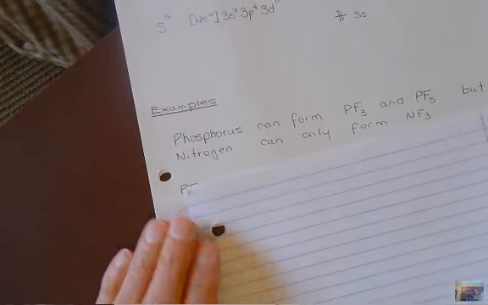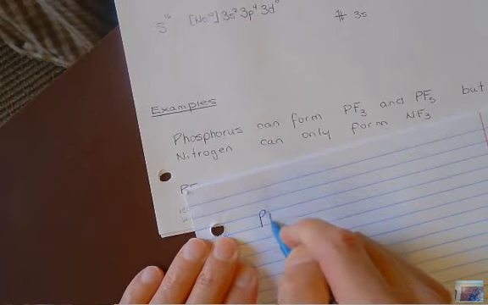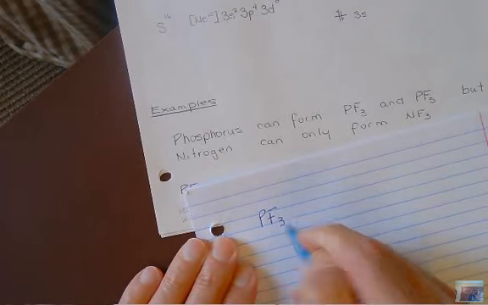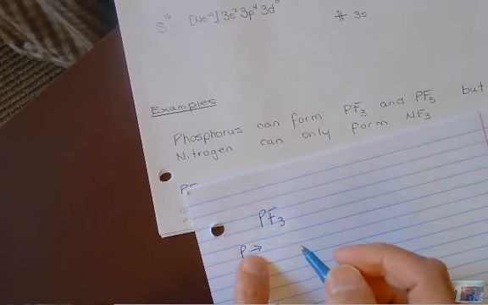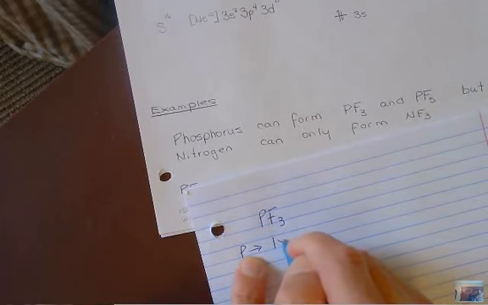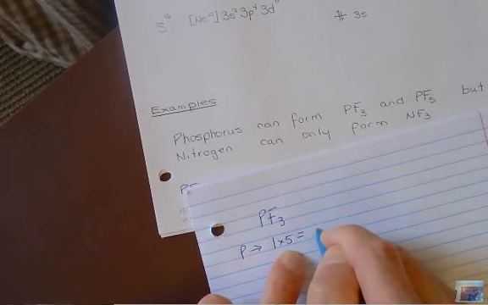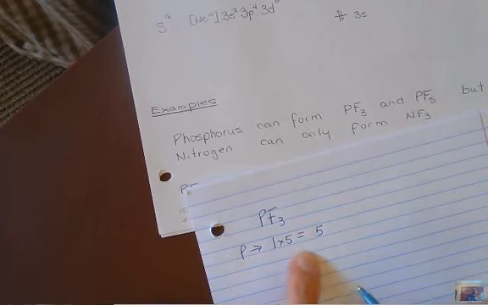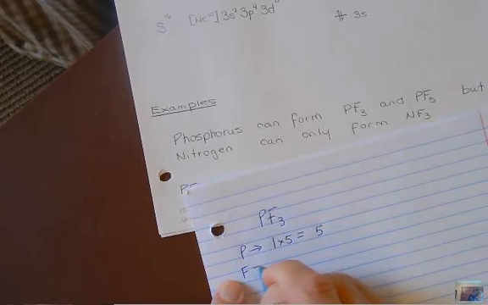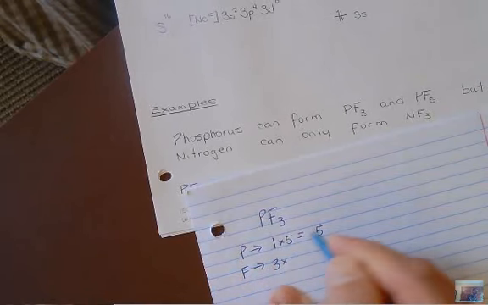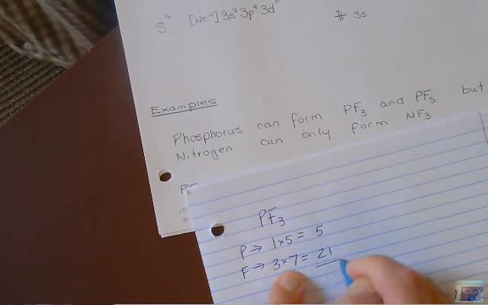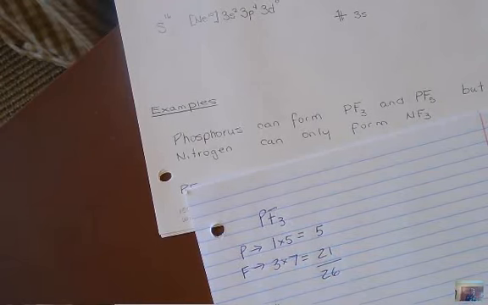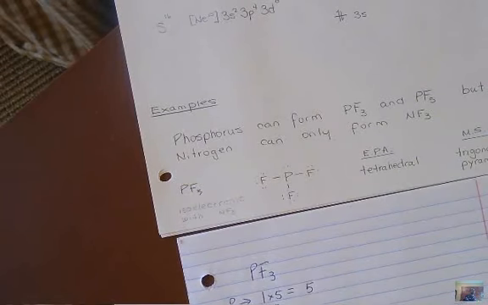Okay, so let's do everything that we would normally do for PF3. If I do PF3, first thing I always have to do is count up the total number of valence electrons. Phosphorus is in the 5th column of the periodic table. So there's 1 phosphorus, and 5th column means it has 5 valence electrons. How about fluorine? There's 3 of them. They're in the 7th column, so they have 7 valence electrons. That gives us 21. So we wind up with a grand total of 26 valence electrons in there.